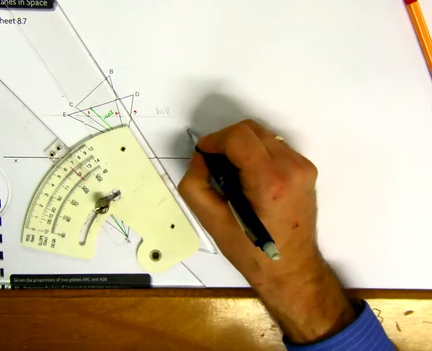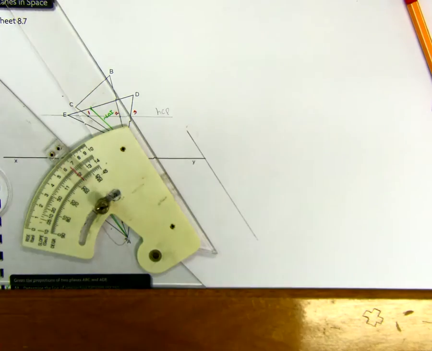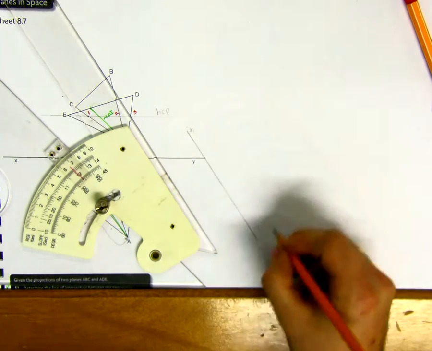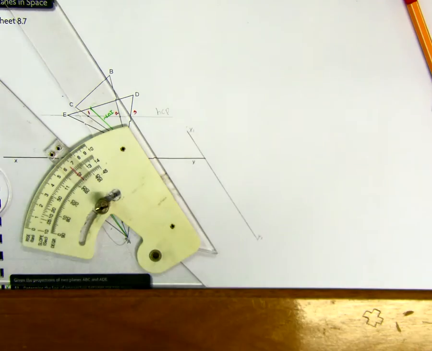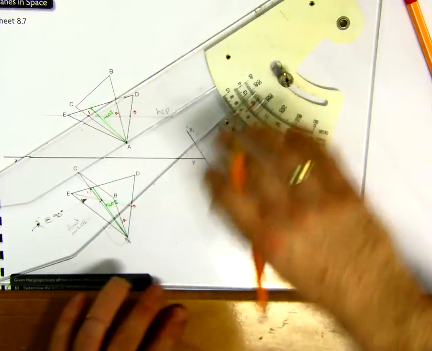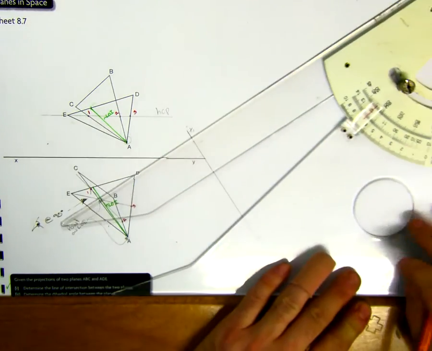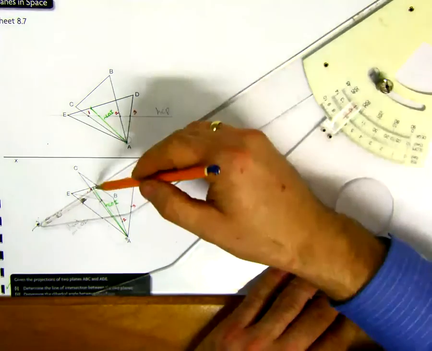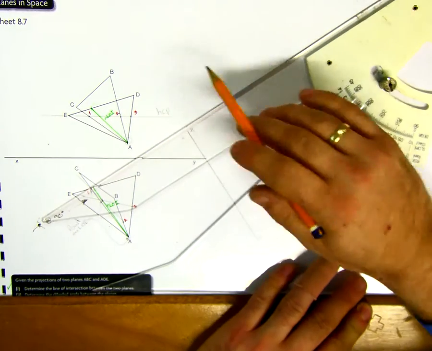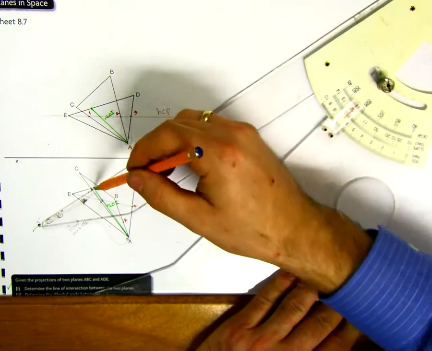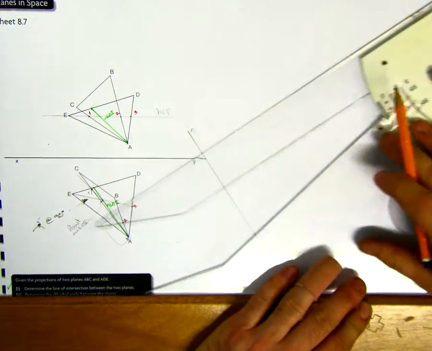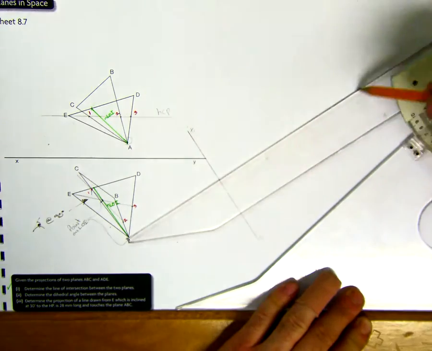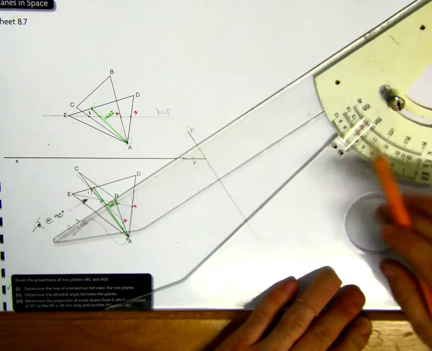Make sure you label everything. X1, Y1. We can just bring everything in using the sliding set square because we've set it up. We can bring all our points up through that. So bring every point up.